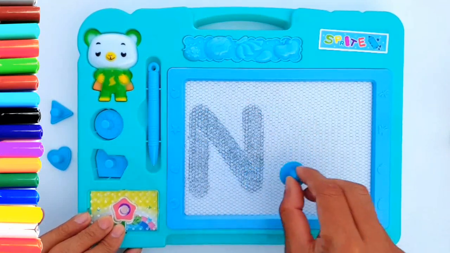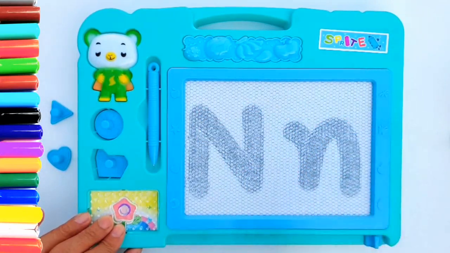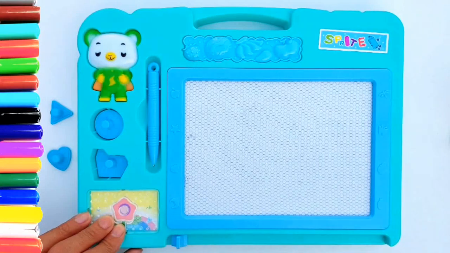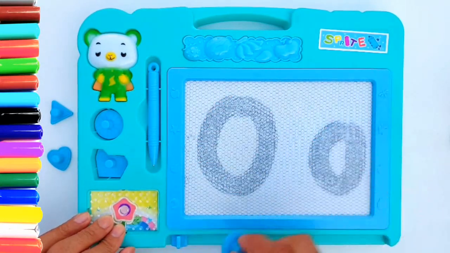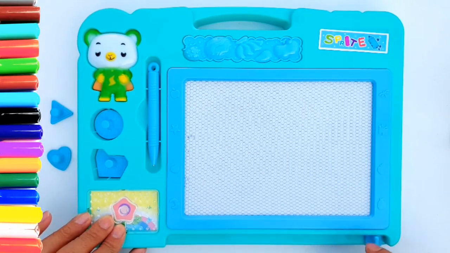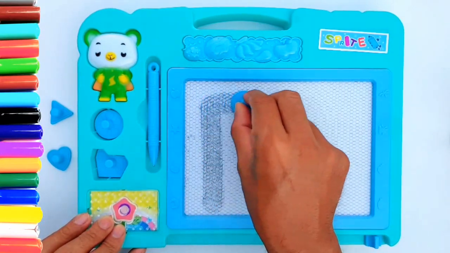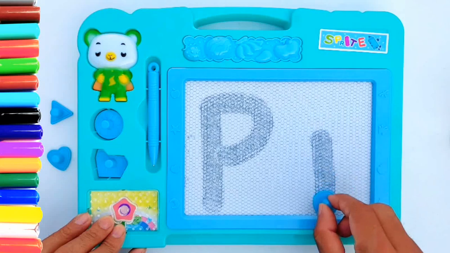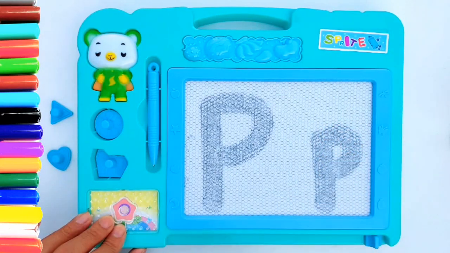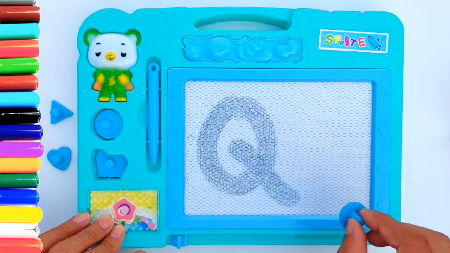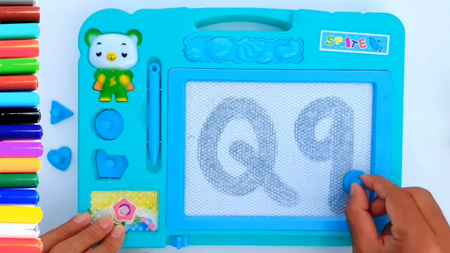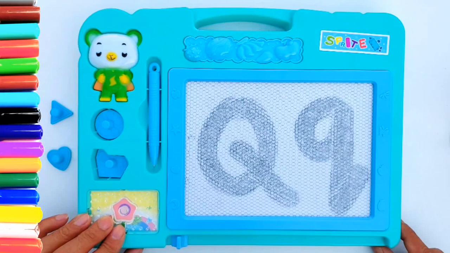Capital N, small n for nest. Capital O, small o for orange. Capital P, small p for parrot. Capital Q, small q for queen.